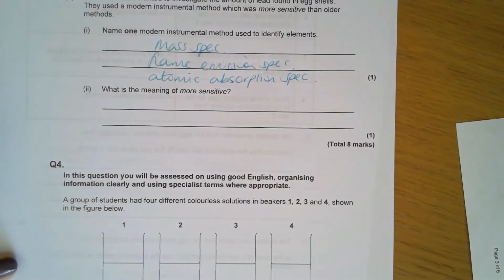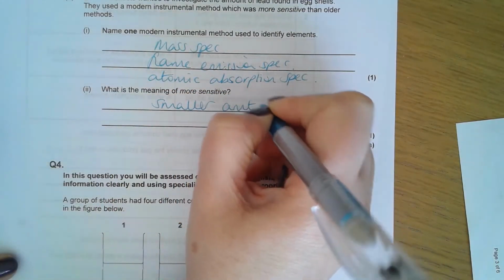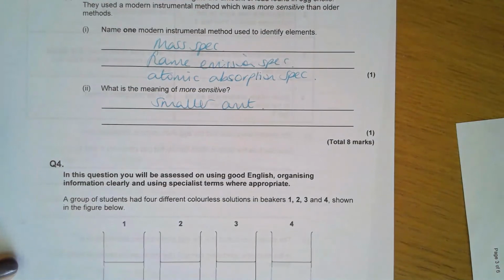And why would that be more sensitive? What do we mean by the word more sensitive? Well, it means you could actually test a smaller amount of a substance, or detect smaller changes, or use smaller sample sizes, something like that.